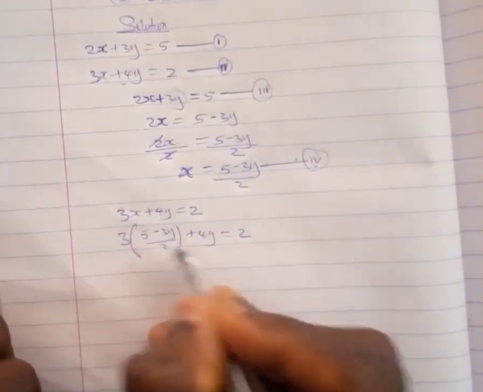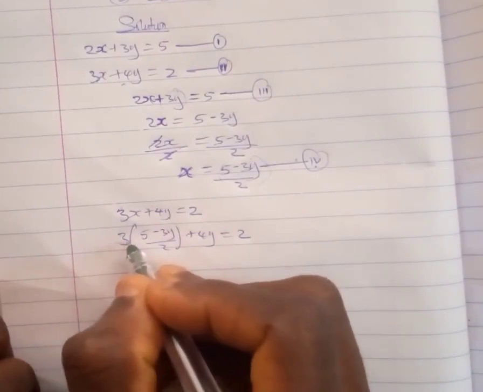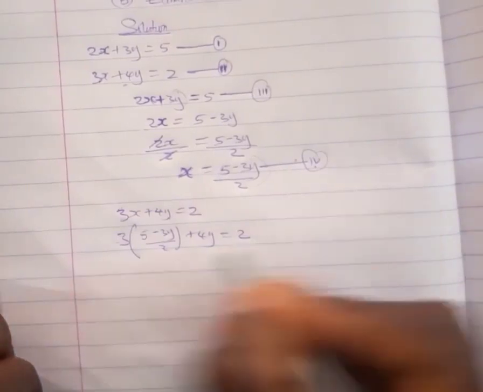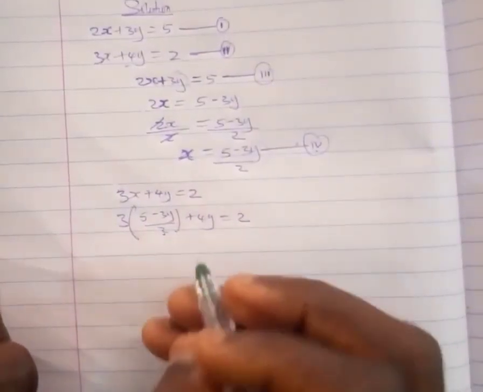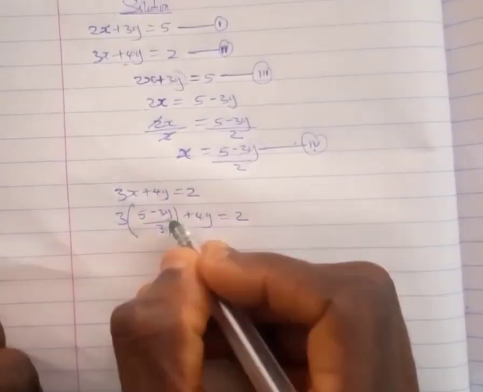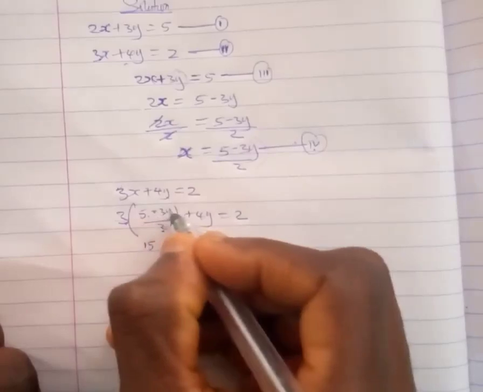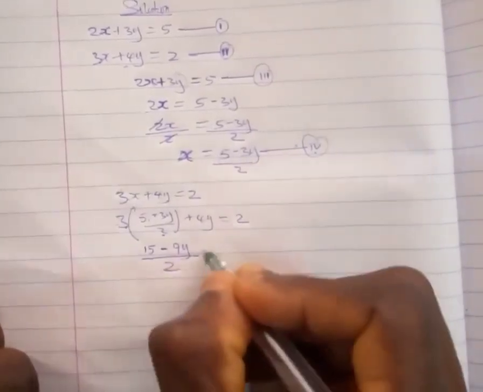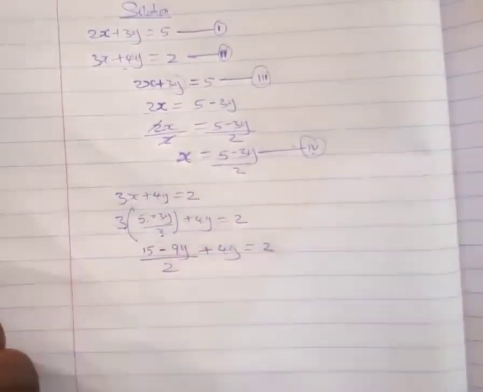I'm going to clear this bracket now. How do we do that? I will first multiply through by 3. I open this bracket. Then I will multiply all through by 2 to clear the bracket. Now, let's take it a step after the other. Now, let's open the bracket. 3 times 5 is 15. 3 times minus 3y will be minus 9y, all over 2 plus this term 4y is equal to 2.